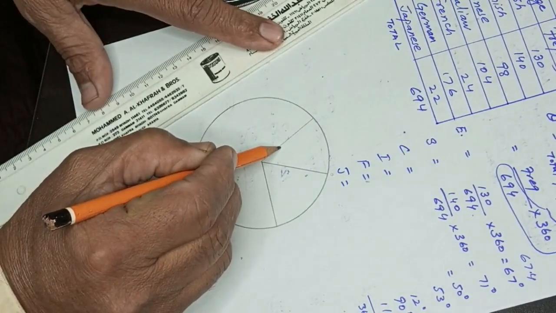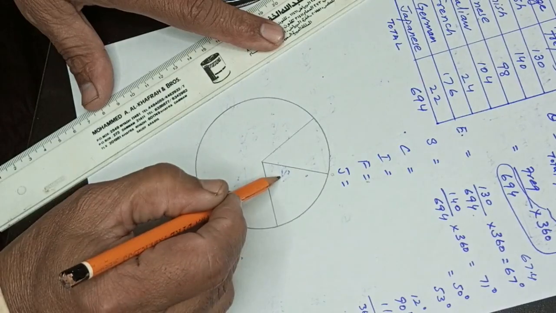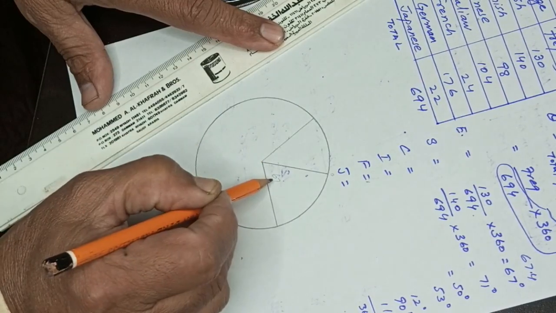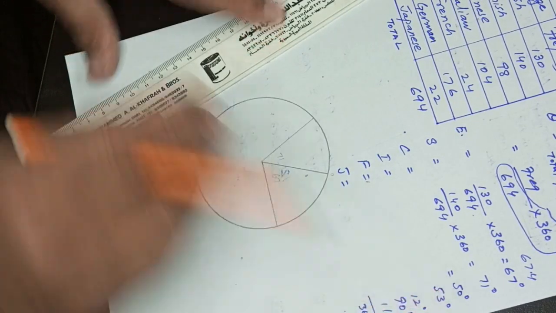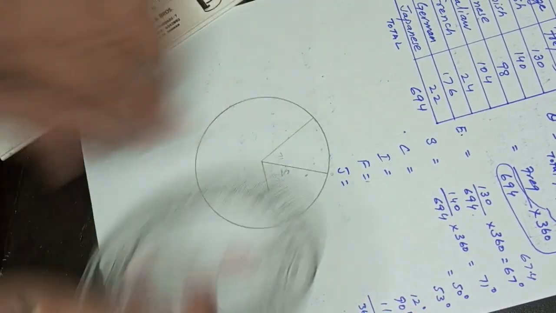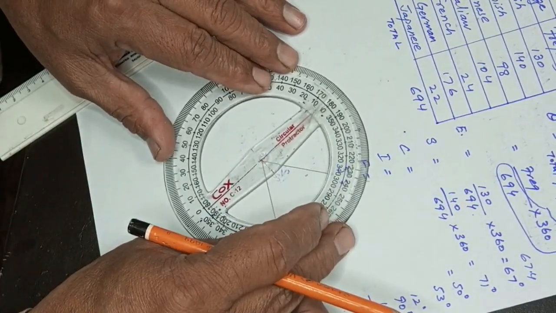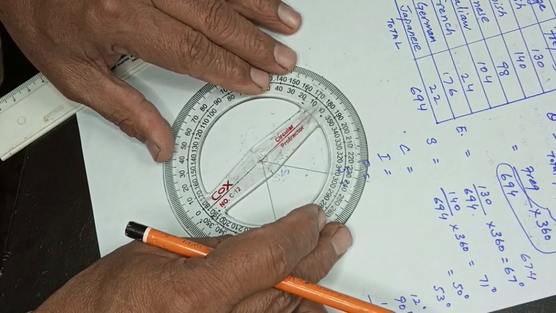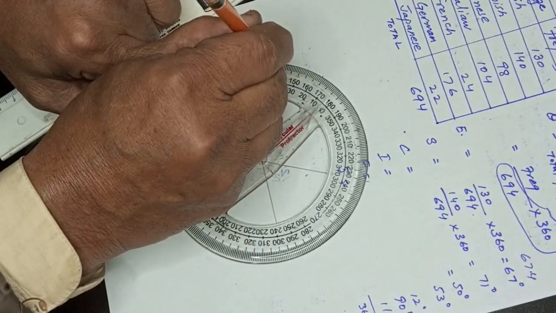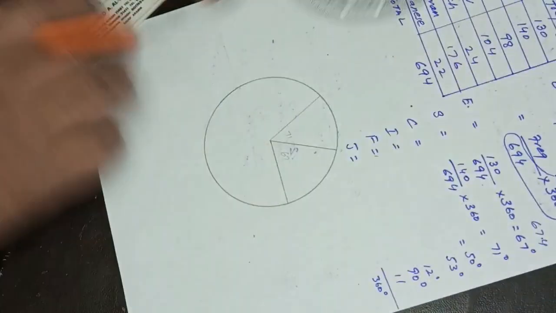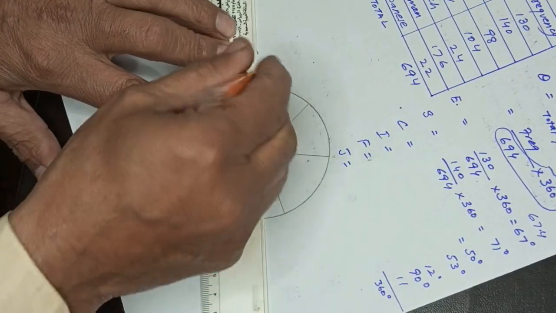Now this is the zero line for our third angle. For our earlier angles, this is 67 degrees and this is 71 degrees, and then again we are going to draw 50 degrees from here. Now this is the zero line. How much? 50 degrees. Okay, now this is 50 degrees.